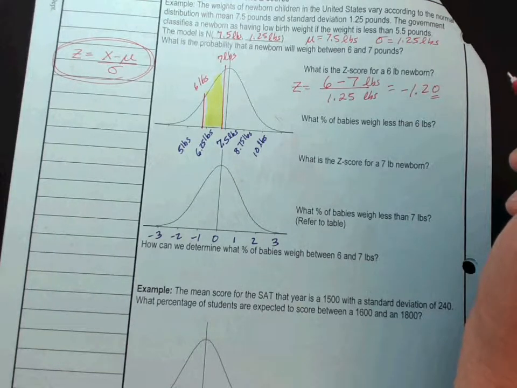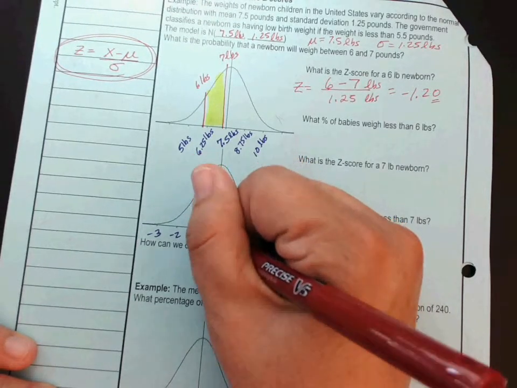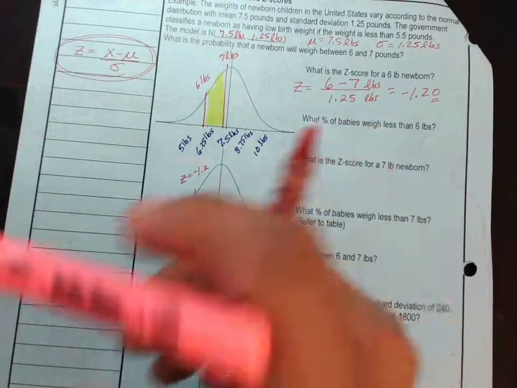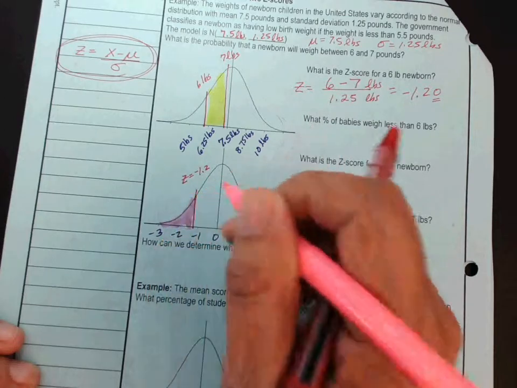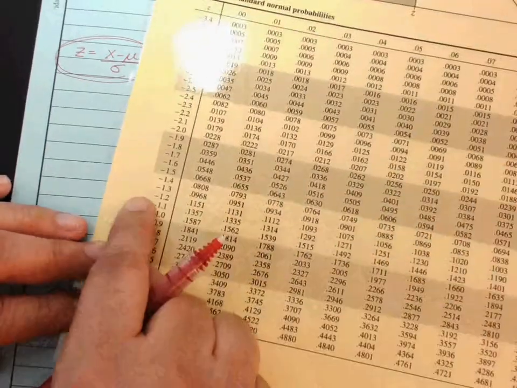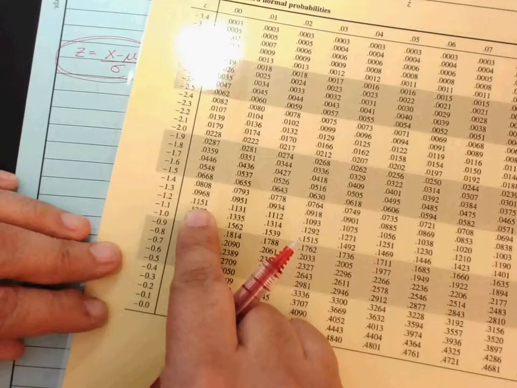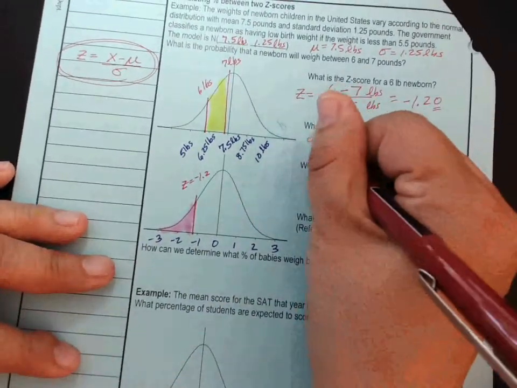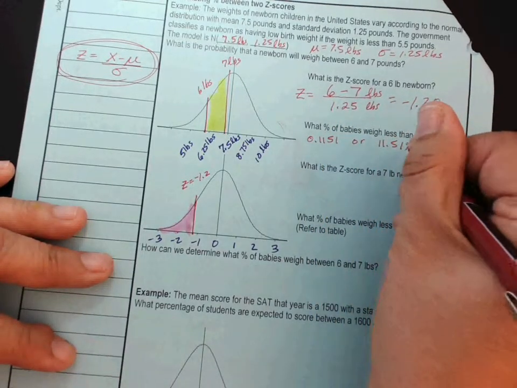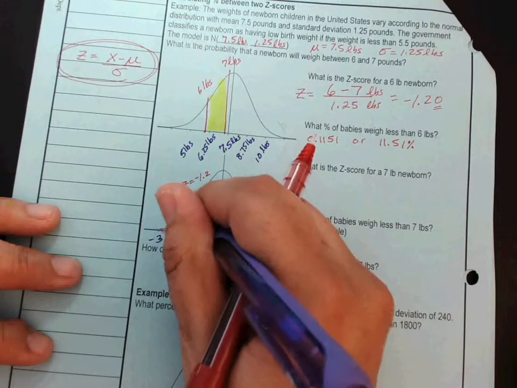So what percent of babies weigh less than 6 pounds? Let me go ahead and draw this -1.2 here. Z equals -1.2. And so what percent is less than 6 pounds? It's that percentage, which I can get by looking up on a table, on the negative side, -1.20. So that number is 0.1151, and most of you like percentages, 11.51%. So I know then that this is 11.51%, right here, the pink area.